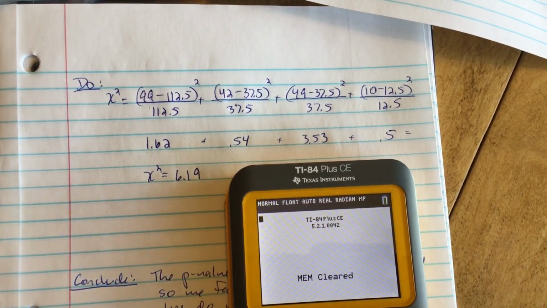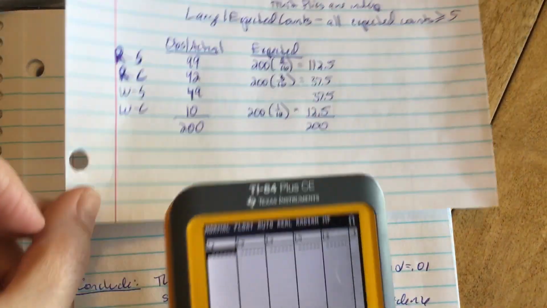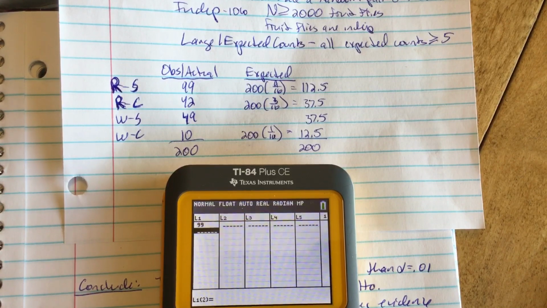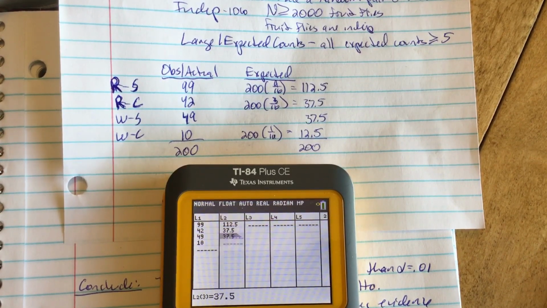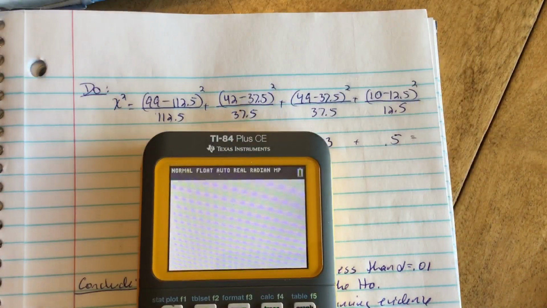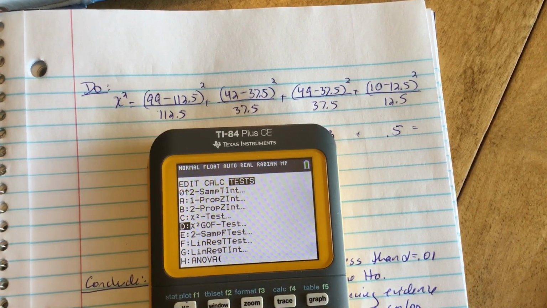So I'm going to run the test. If we recall, we have to put our observed and our expected in list 1 and list 2. So our observed, or our actual, is in list 1, and my expected is going to be in list 2. Now I'm going to go back and get my chi-square goodness of fit, which is right there.